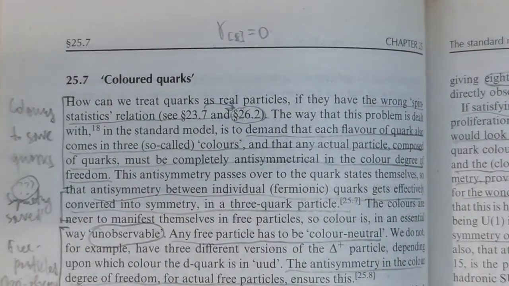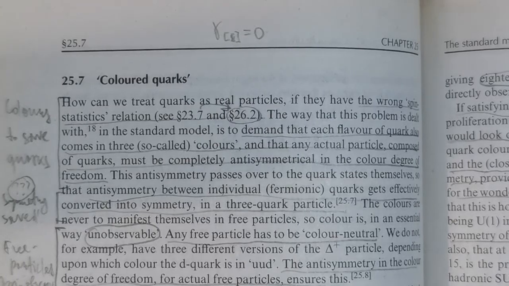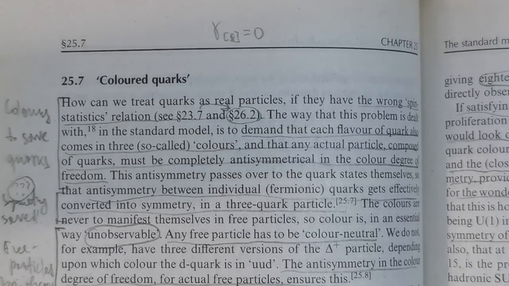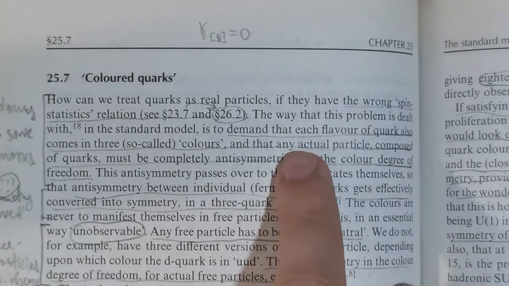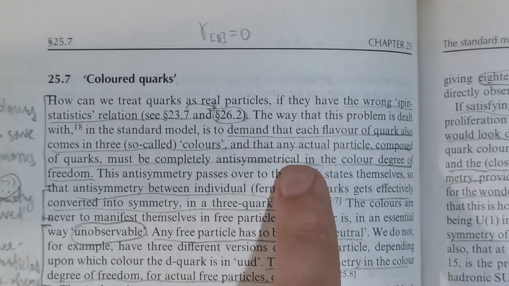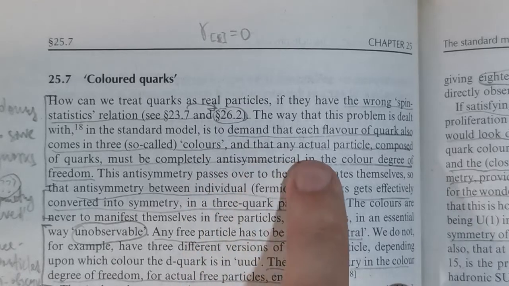Basically, to fix that problem, people came up with the notion of color for quarks, and they demanded that each flavor of quark should also come in 3 colors, and that any actual particle composed of quarks must be completely antisymmetrical in the color degree of freedom.